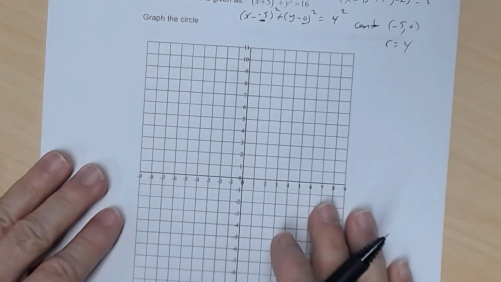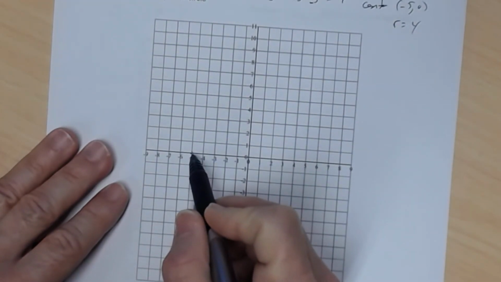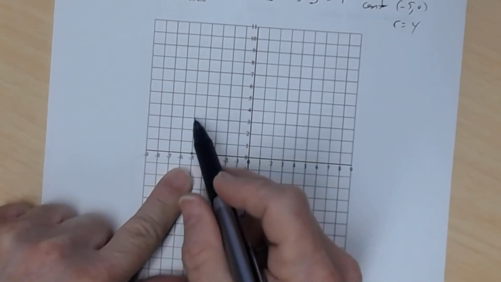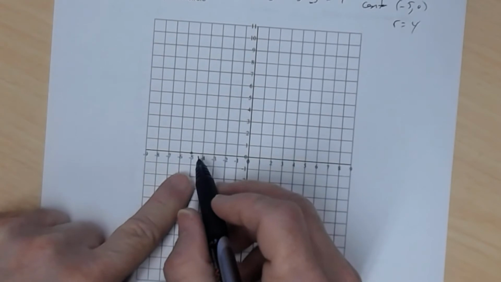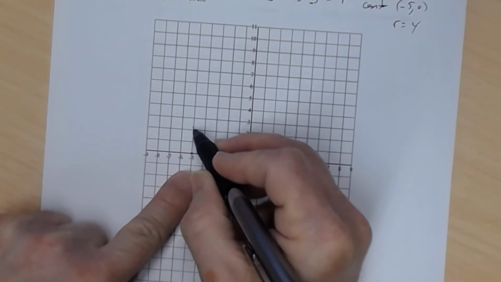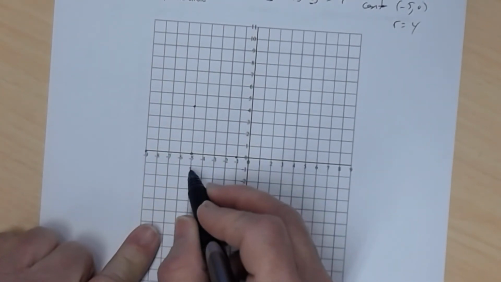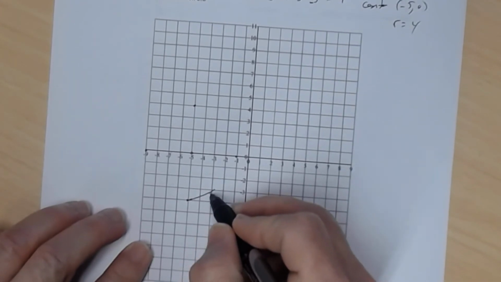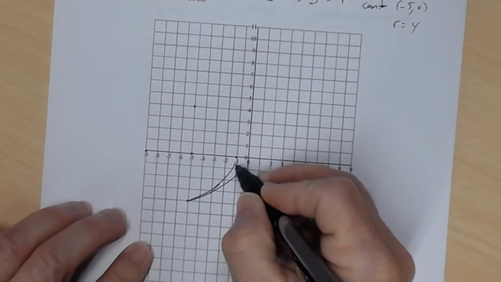And so the way I would do this is I would locate the center, negative 5, 0. So that's right here. And then from that center, I would go 4 units to the right, 4 units up, 4 units to the left, 4 units down, and then draw the circle. Just do the best you can with drawing the circle. Make sure it looks like a circle. Oops, did this wrong. You have a pencil so you can erase.